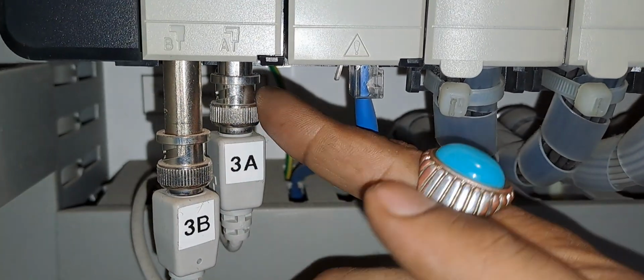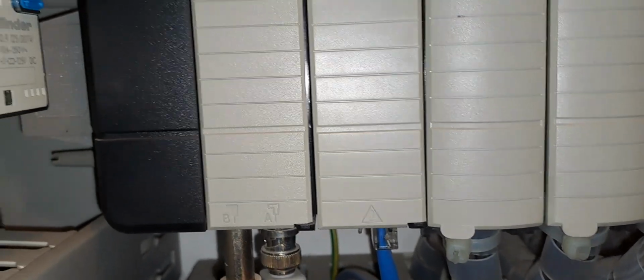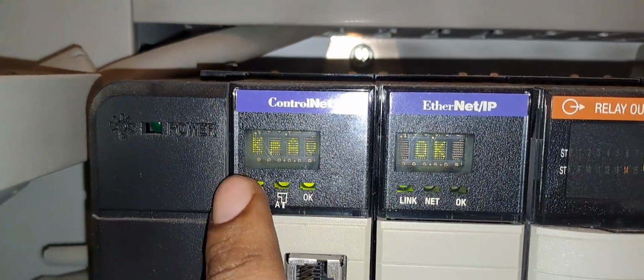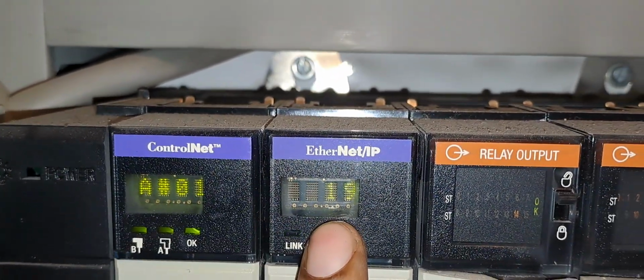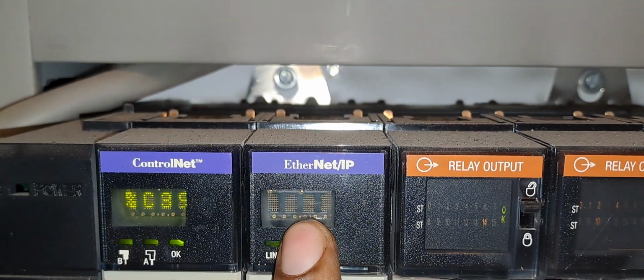These coaxial cable connections are responsible for sending and receiving data to the PLC. Now after this rack, after the ControlNet rack, we can see there is the Ethernet IP rack. You can see the IP address of the Ethernet module.